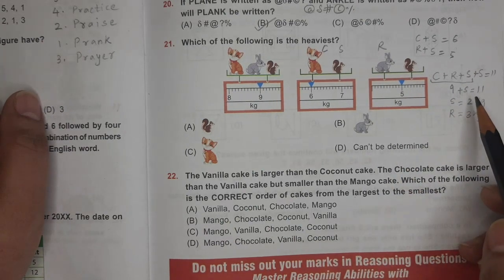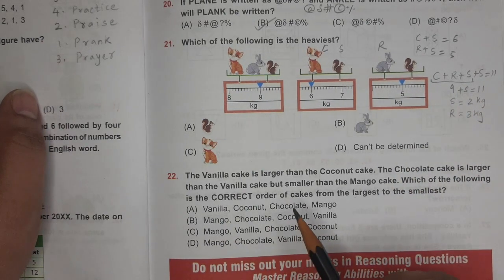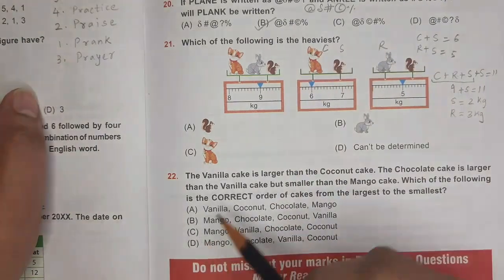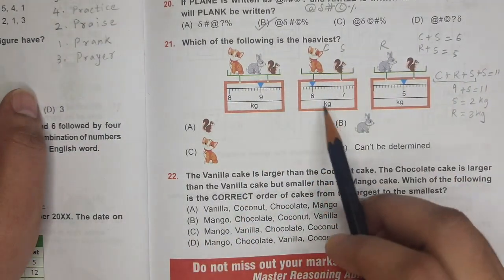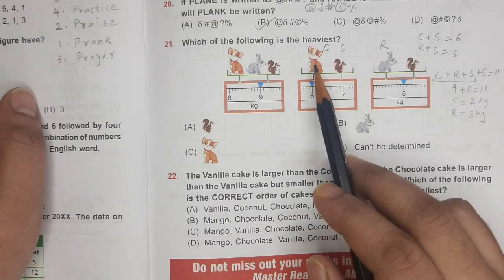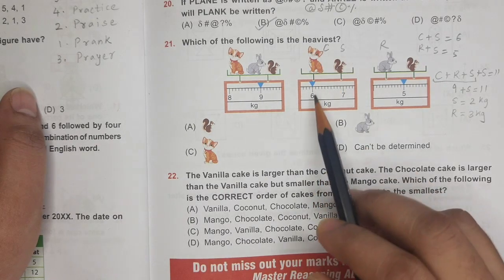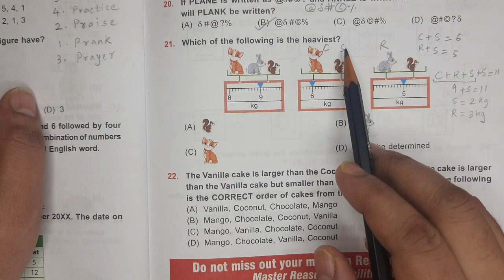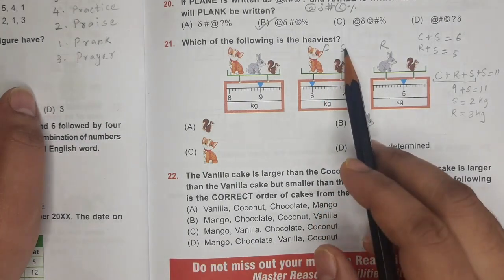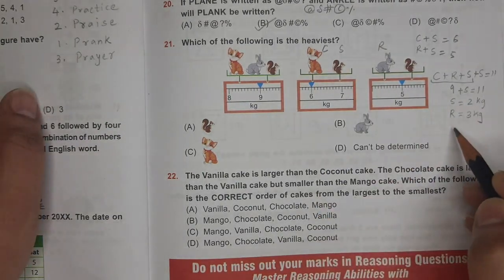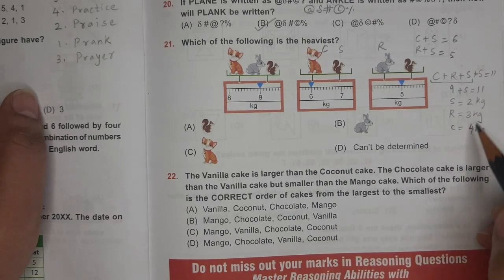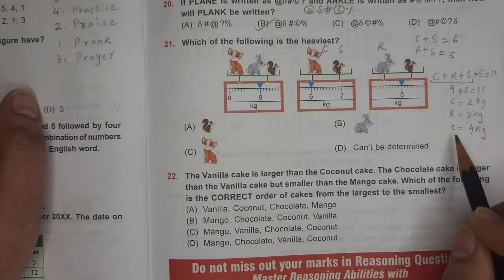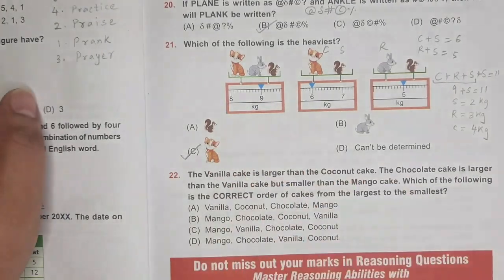Now I have got rabbit and squirrel. I can also use the equation where cat plus squirrel is equal to 6. Which means cat will be equal to 6 minus squirrel's weight, which is 6 minus 2 kg, so cat is coming to 4 kg. So which one of them is heaviest? It is cat, which is heaviest, which is option C.